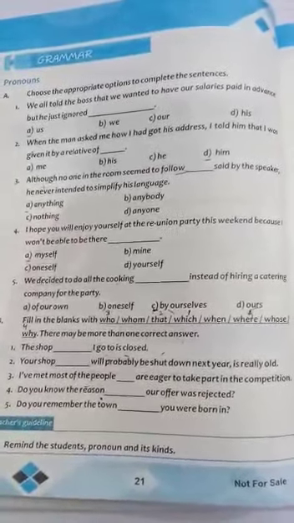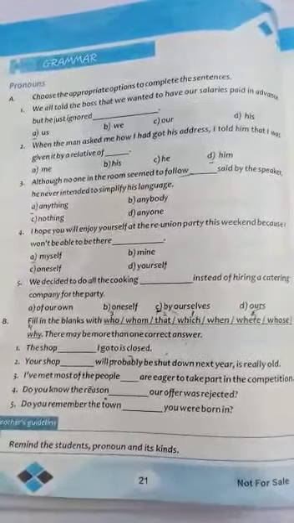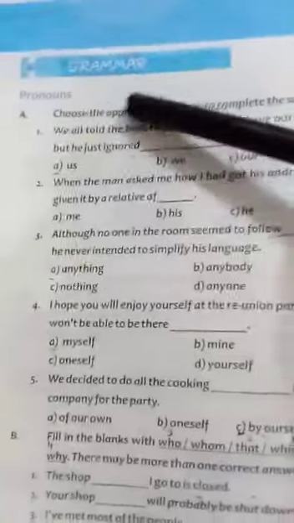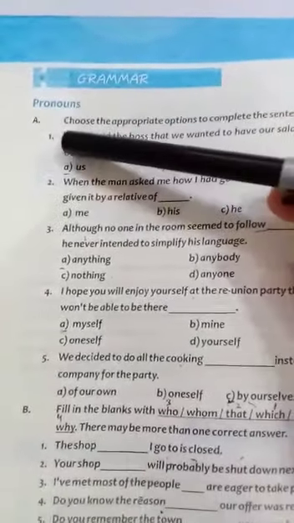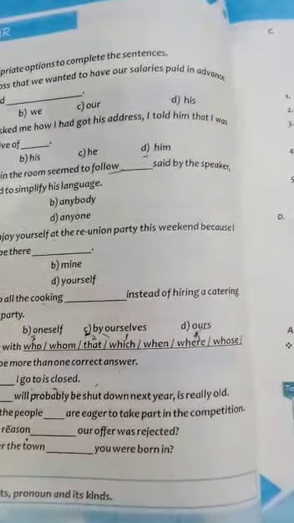As you know, dear students, we are doing book exercises of unit number 2. So today on page number 21 and 22, we are doing grammar exercise, and the topic is pronoun. Here exercise A, exercise B on page number 21, and then exercise C and exercise D on page number 22. These are 4 exercises which are related to the topic of pronoun.